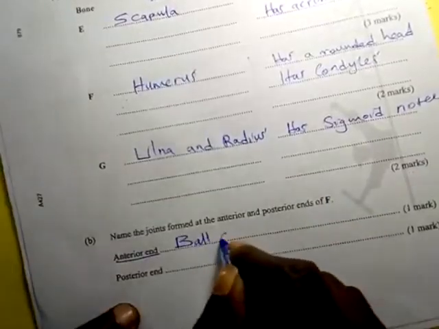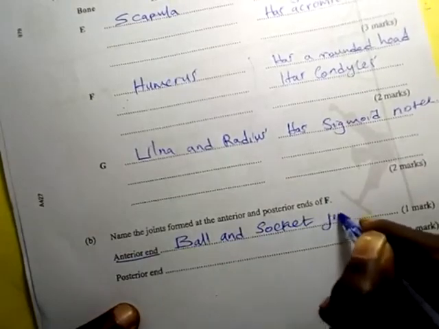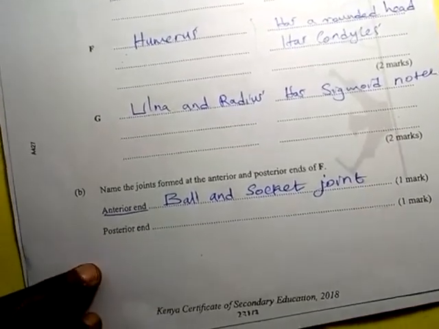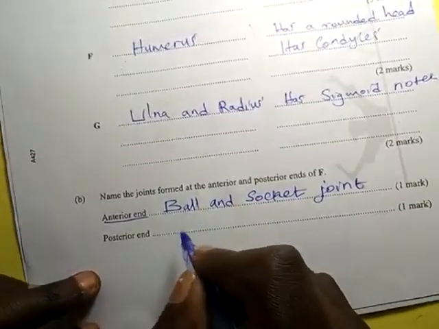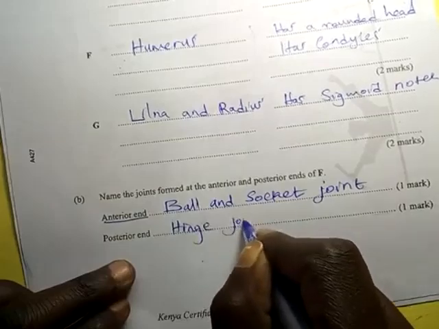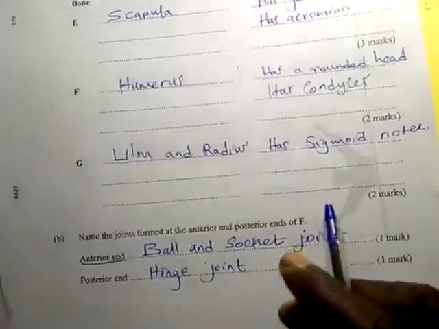Now, the joint in the anterior, the upper one, is the ball and socket joint. And in the posterior, the lower end, is the hinge joint. They articulate there with the ulna and radius, the hinge joint.